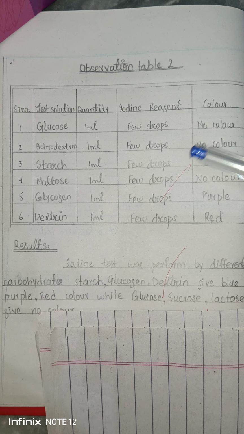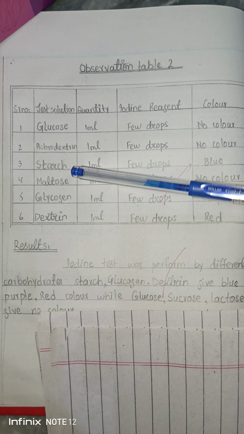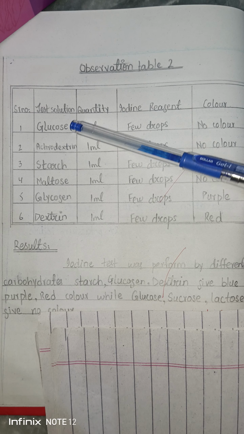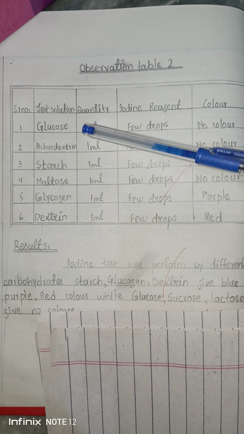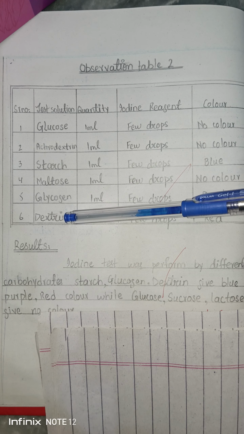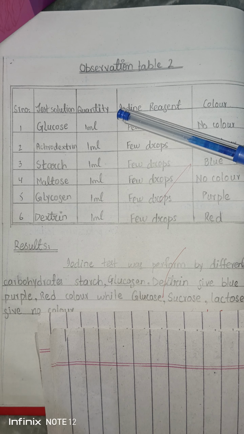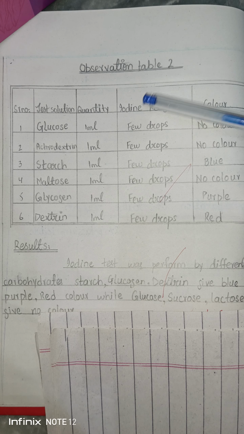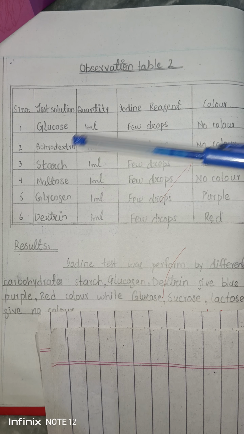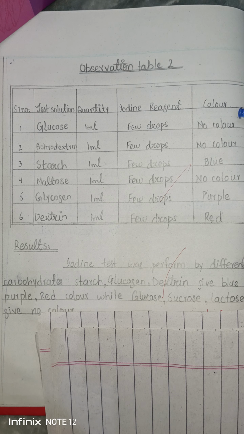So this is observation table number 2. In this observation you will write all the test solutions, which are glucose, starch, archodextrin, maltose, glycogen, and dextrin. You will write the quantity, for example 1 ml of each solution, and that a few drops of iodine reagent are added to all the solutions. At the last you will write the result of color, whether it appears or not.